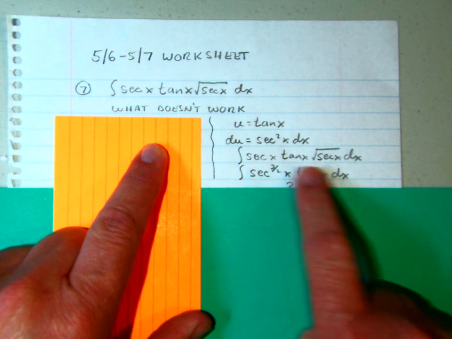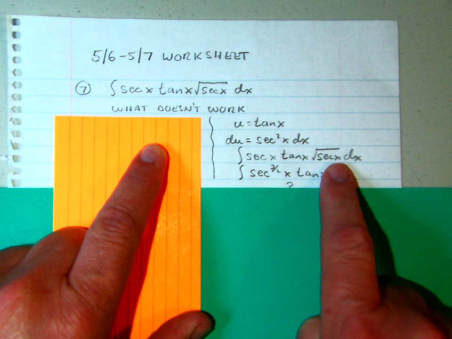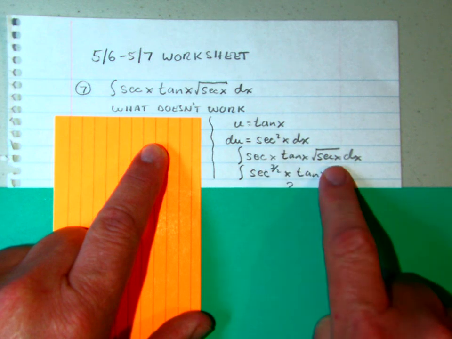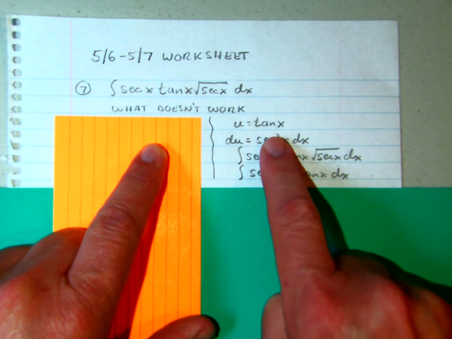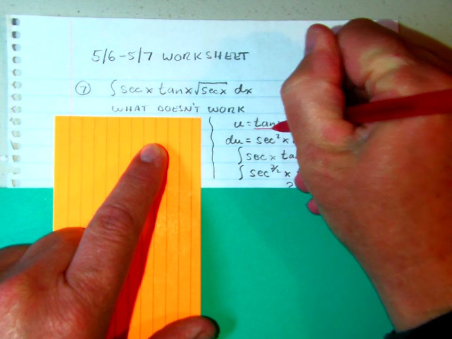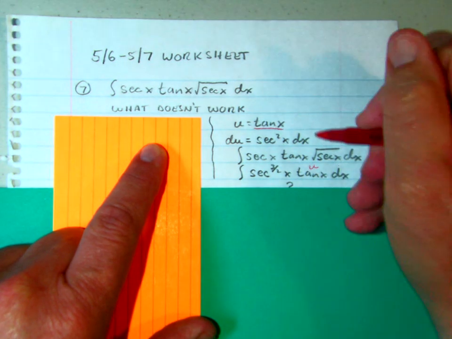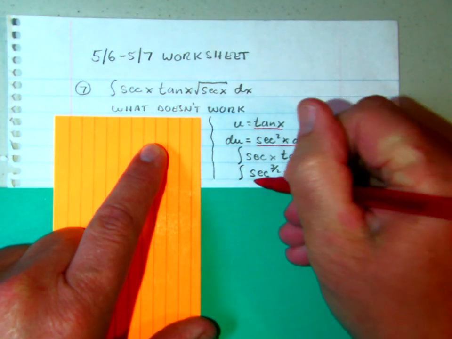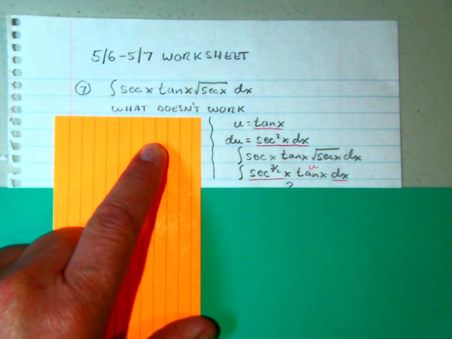We have secant to the first, square root of secant here, so we could combine those together. Secant to the first times secant to the 1/2 would be secant to the 3/2. Maybe that would help us make that substitution. So we could replace that tangent with the u, and here that almost matches this, but not quite.